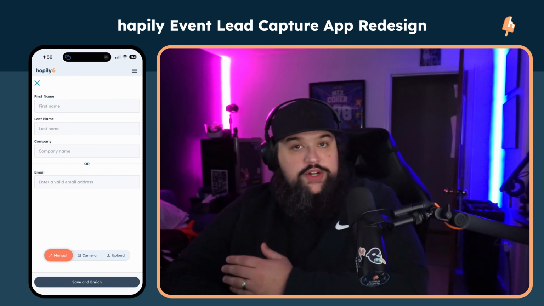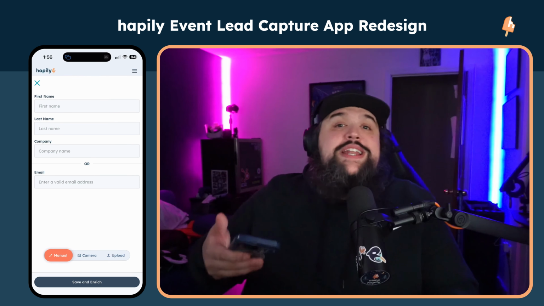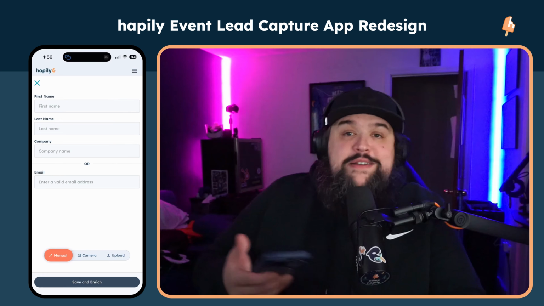You can do the classic method of scanning a badge like this. You can also switch to manual. So no matter what combination of this information you have, either first name, last name, and company name, we can enrich from that, or just email, we can enrich from that. Or if you have everything, even better, we can just manually put that information in. We'll use what you have and then enrich any other data that we find based on that.